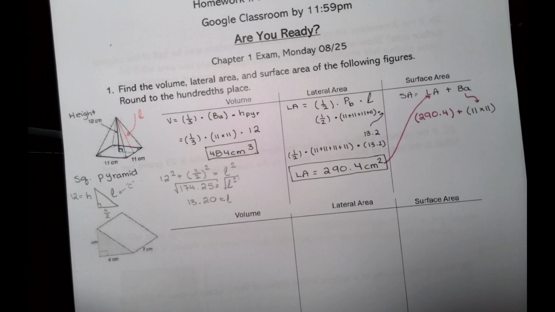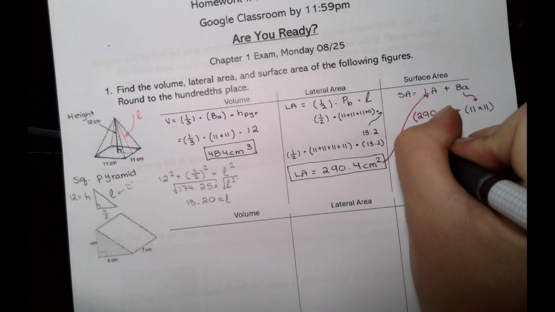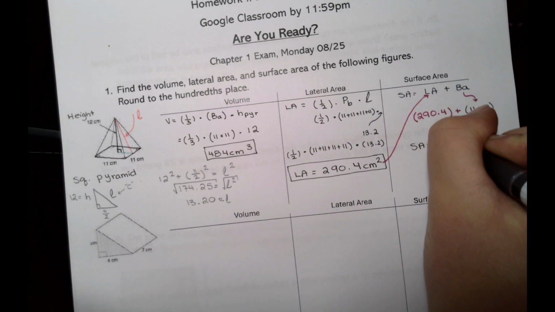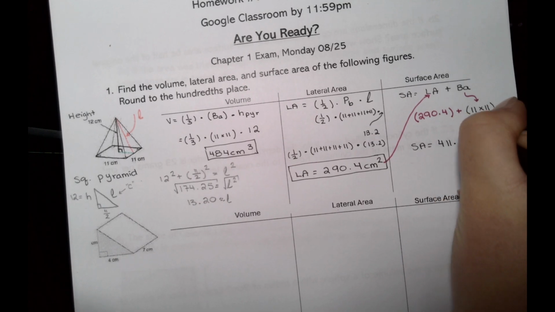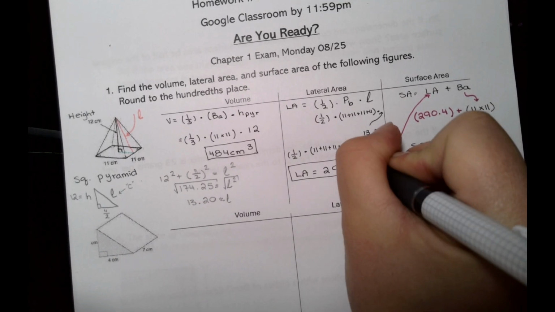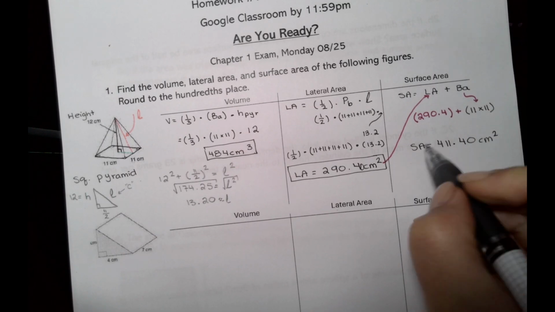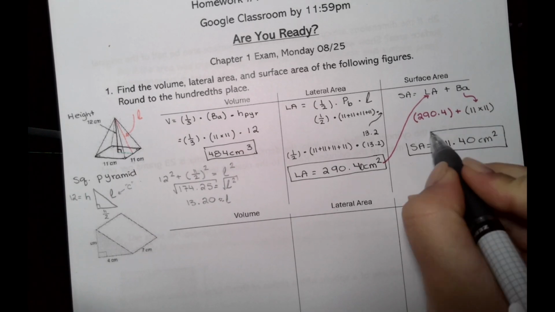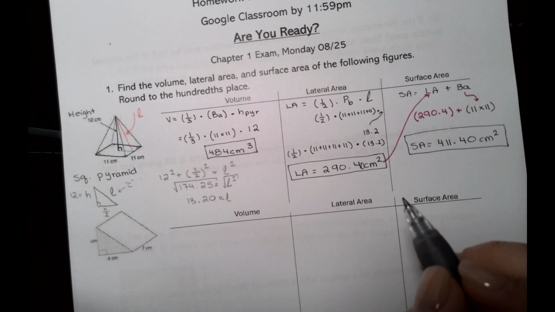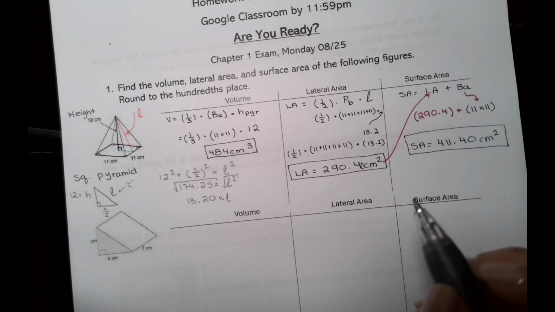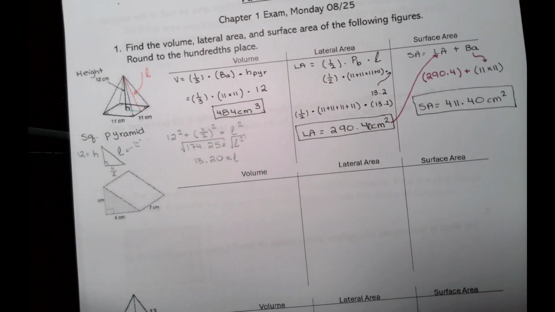So 290.40 plus 11 times 11. And I get surface area is 411.4. And again, since they are wanting it to the hundredths place, it is okay to write that 0. And again, area is squared. All right, moving on to the next one.